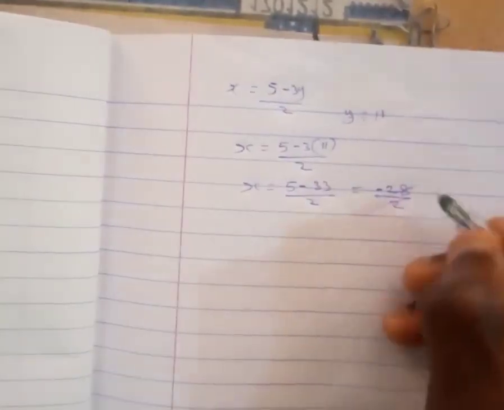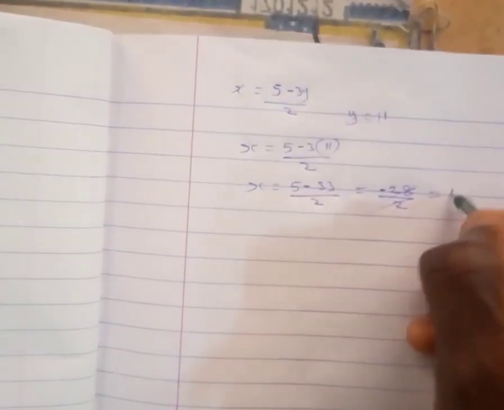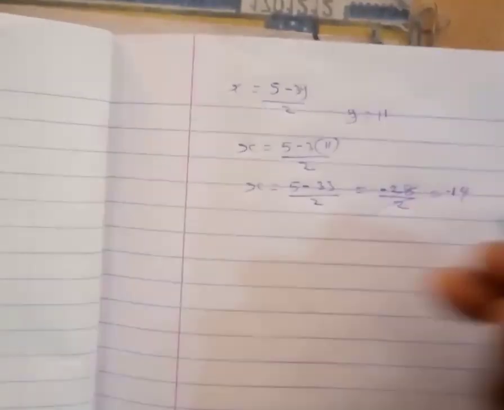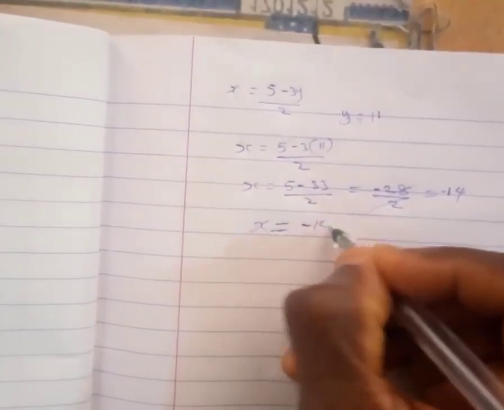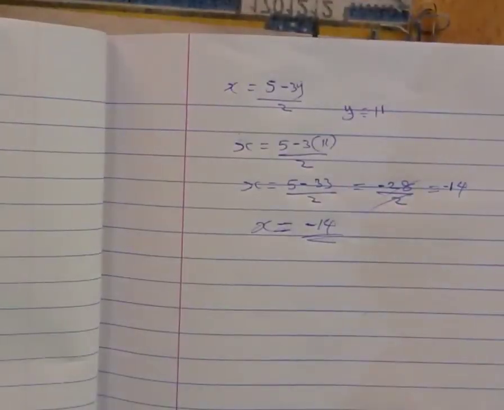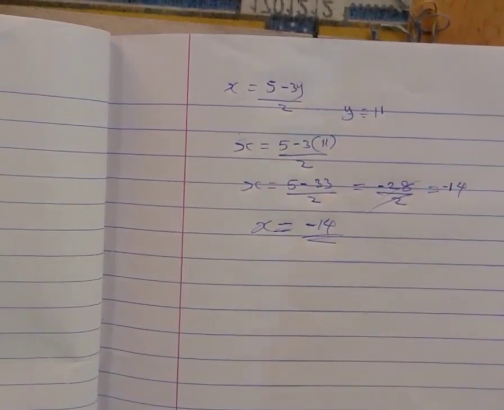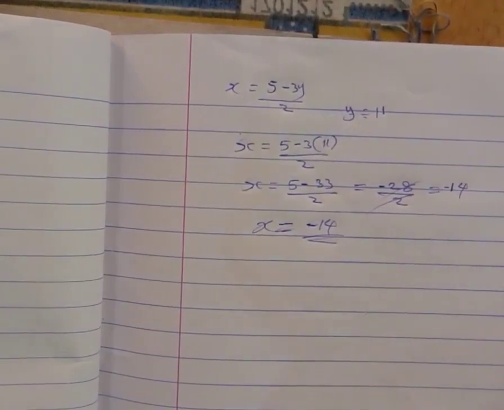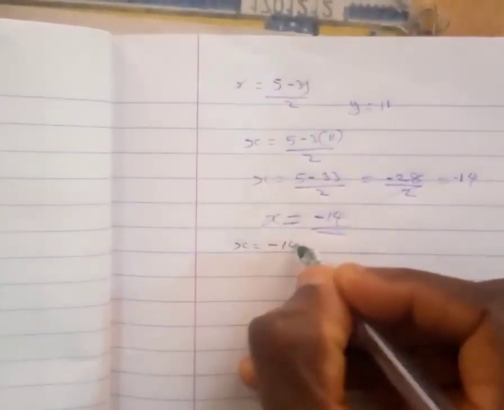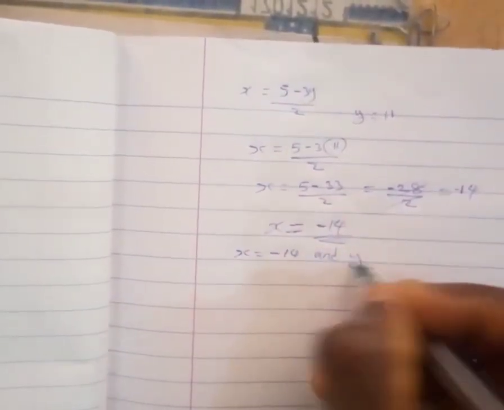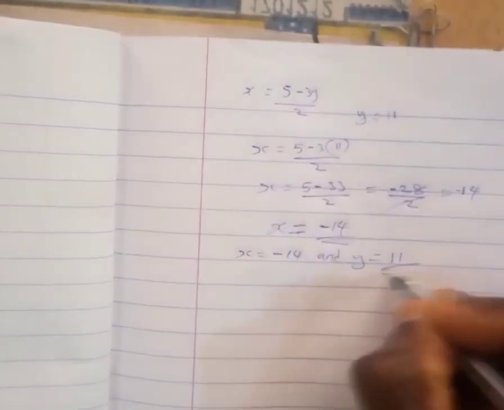If we divide through, we are going to arrive at negative 14. Therefore, x is equal to negative 14. Now we have determined by using substitution method the value of x and y to be x is equal to negative 14 and y is equal to positive 11.